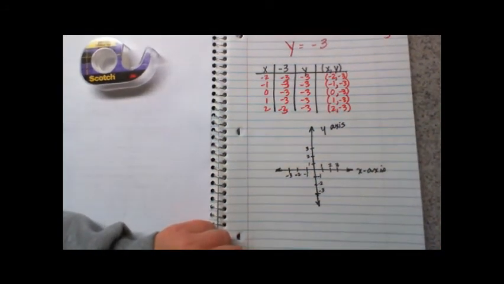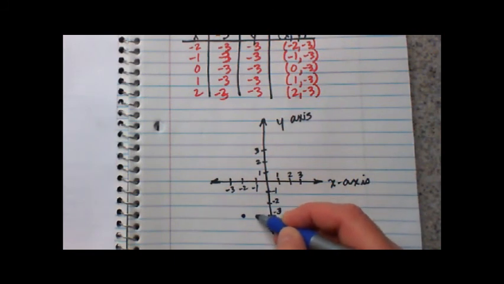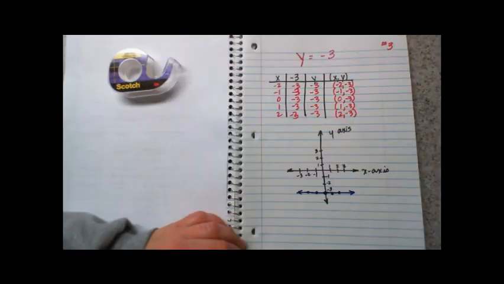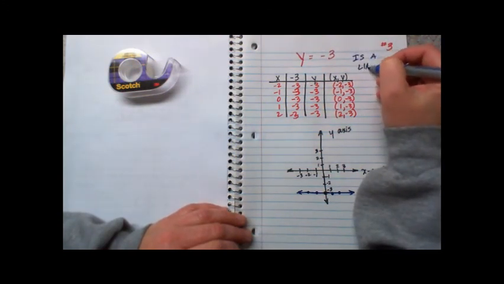So if I go and plot these points like we did times before, I can see that negative 2, negative 3 will fall right about there. Negative 1, negative 3 is here. 0, negative 3, 1, negative 3, and 2, negative 3. So if I take and connect these points, I can see that I do have a line. So y equals negative 3 is a linear equation.